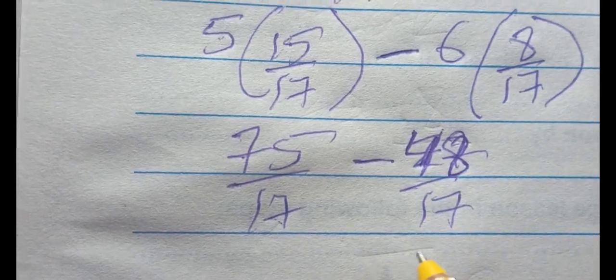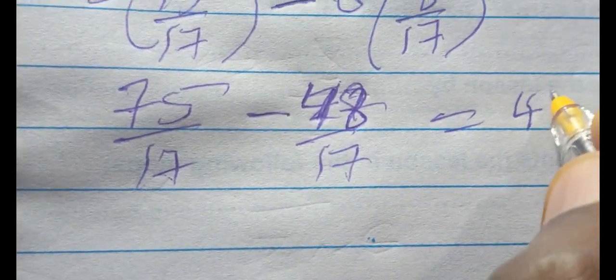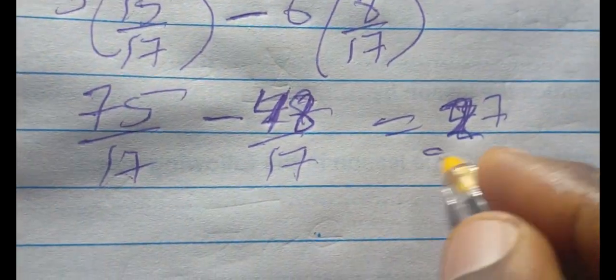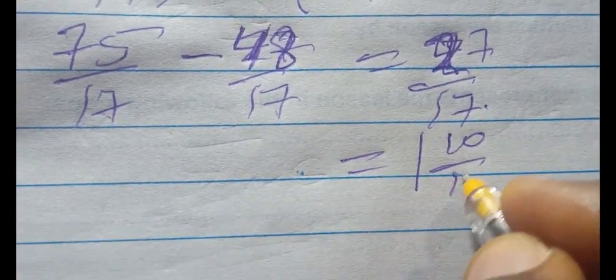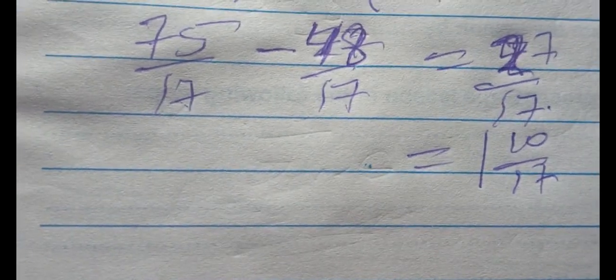Solving the two together, 75 minus 48, the answer will be 27 over 17. So our final answer will now be one whole number, 10 over 17. That is the answer to A.